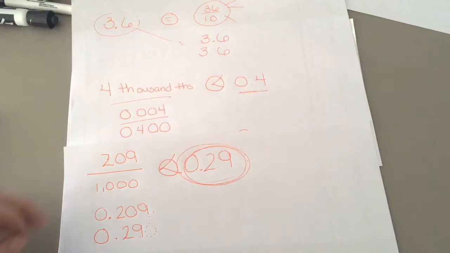That's what I'm expecting you to do today. You can't compare them if they're not in the same format. You can't compare them if they don't have the same number of digits. Please be very careful on your problem set today.